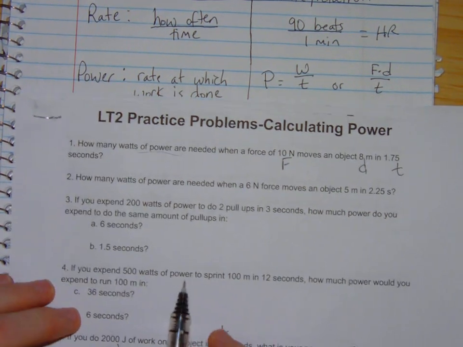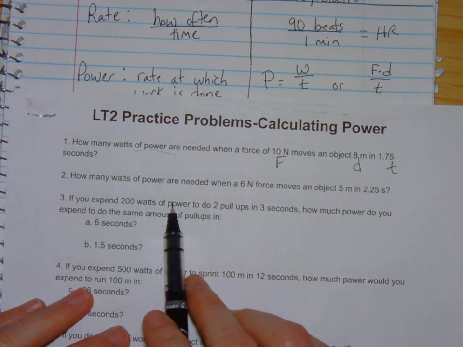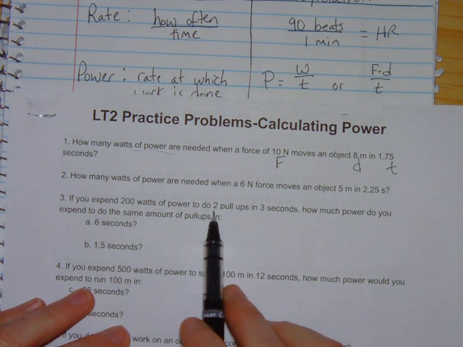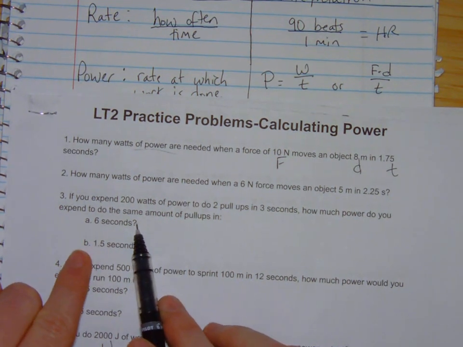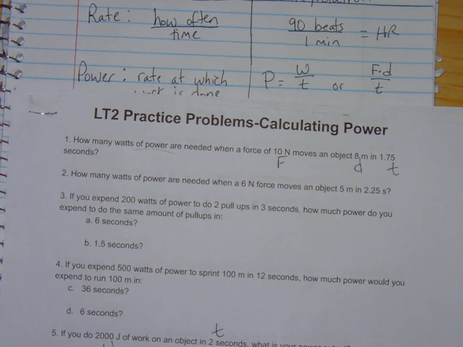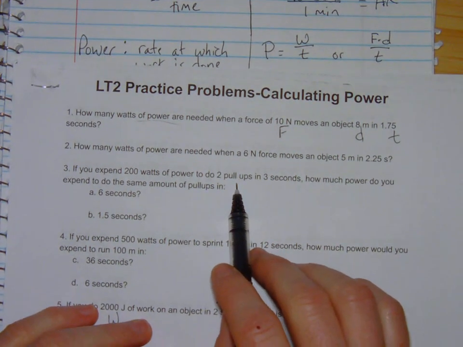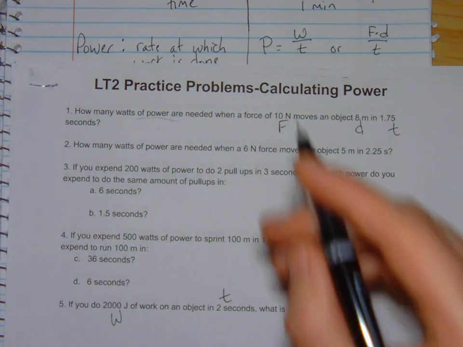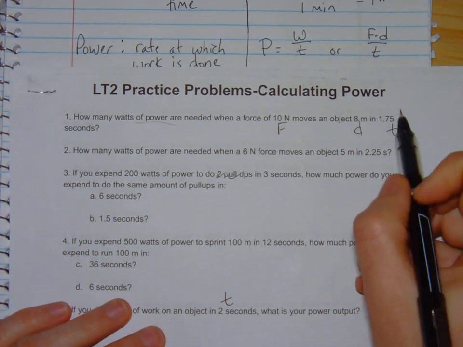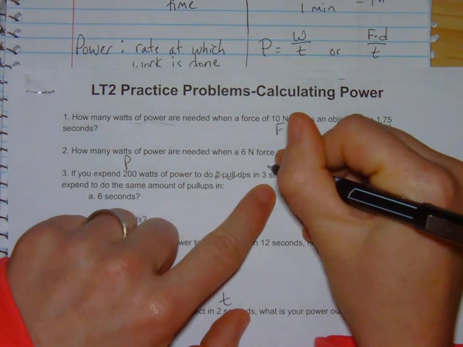So number 3 is more of a thinking thing. It says you expend 200 watts of power to do 2 pull-ups in 3 seconds. How much power do you expend if you do the same amount in either 6 seconds or 1.5 seconds? This 2 pull-ups is there just for a reference. I'm just telling you the exercise. We're both going to do 2 pull-ups. That's all. So who cares? Ignore that number. 200 watts of power, 3 seconds.